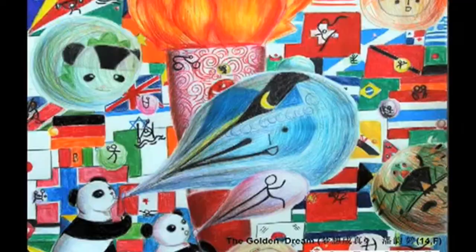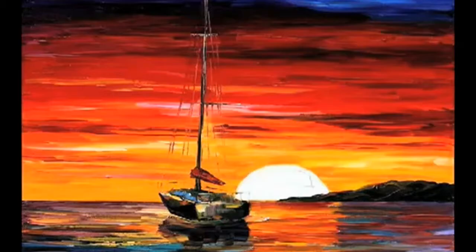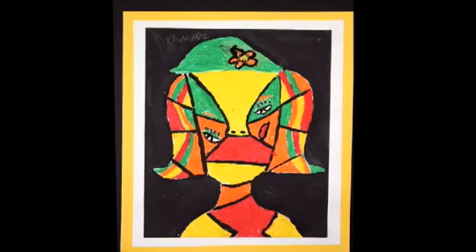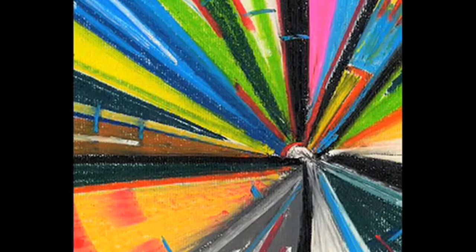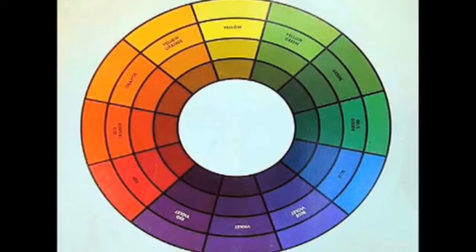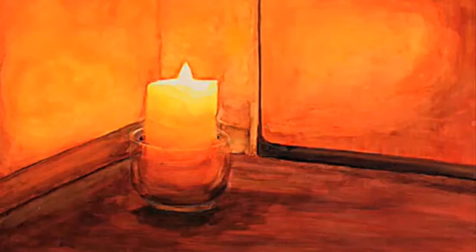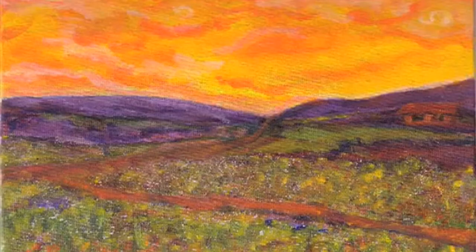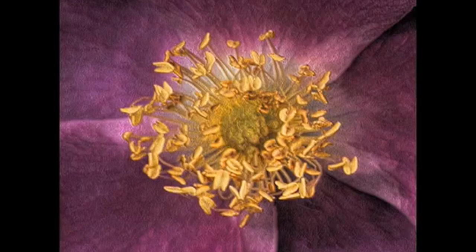Color is the most expressive element of art. There are primary colors, red, yellow, and blue. There are also secondary colors, orange, green, and purple. Secondary colors come from mixing the primary colors. Colors always have a value. Value is the lightness or darkness of a color. When a dark value is next to a light value, it creates contrast.